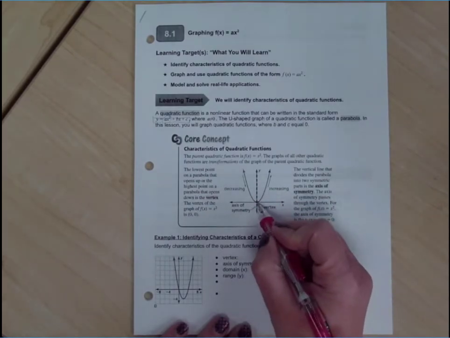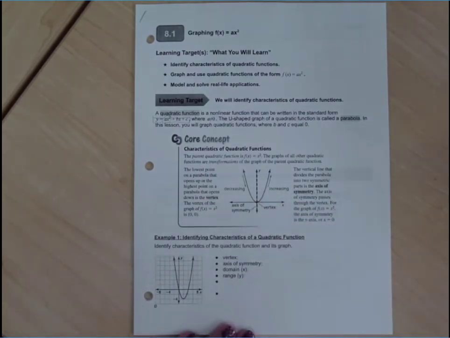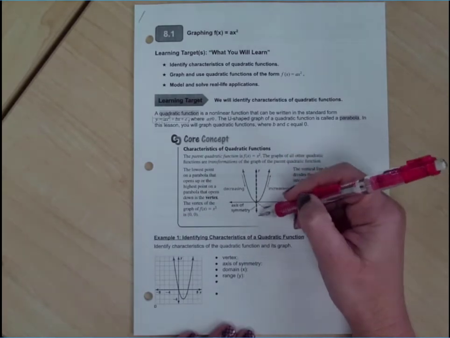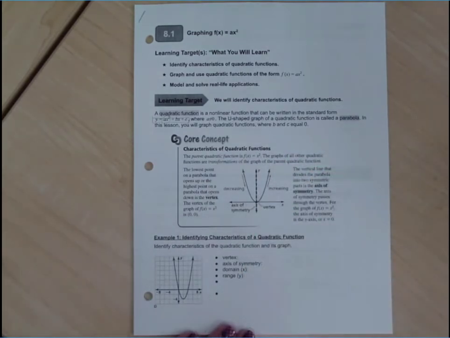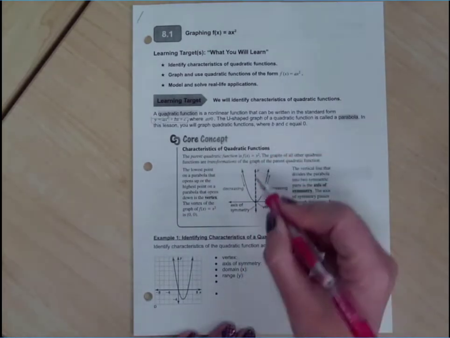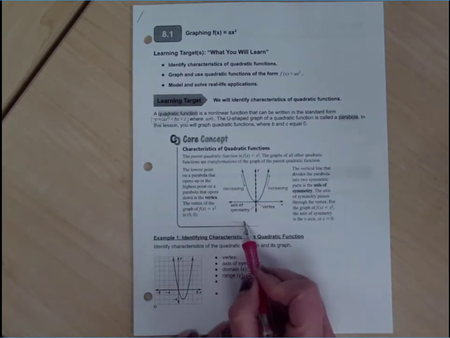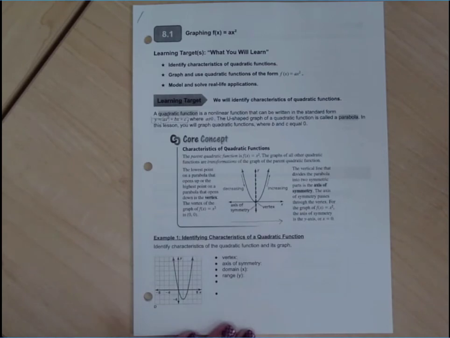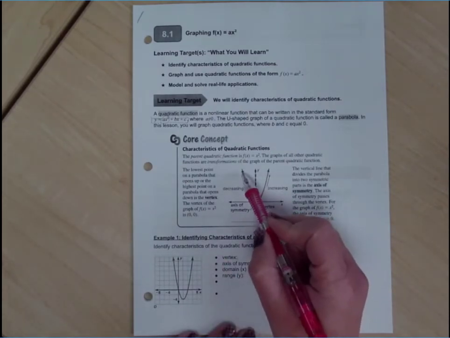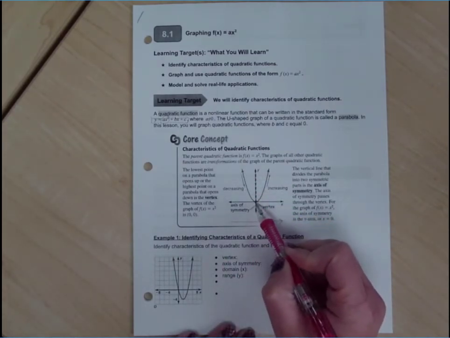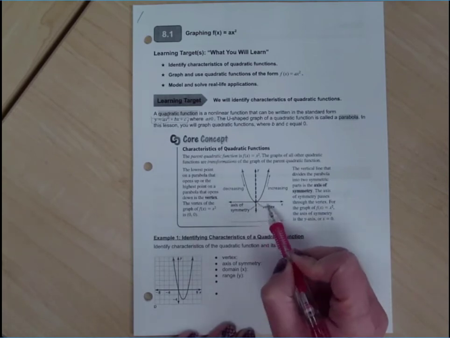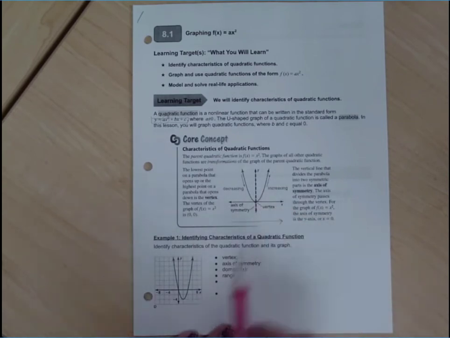Now today we're only going to be dealing with that first term, and what we're going to be using is a parabola. When we talk about a parabola, the minimum here is what we call the vertex. The axis of symmetry is where it splits it in half. As we read from left to right, and that's how we're also going to read a parabola, as we're approaching 0 here, it's decreasing. As we're approaching positive, it is increasing.